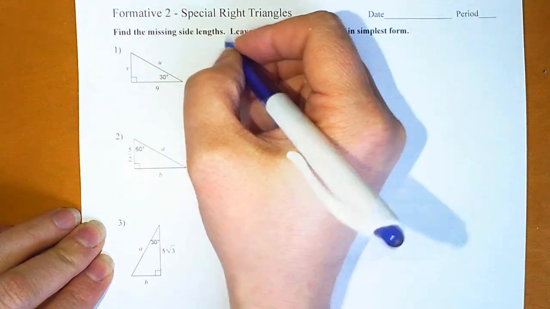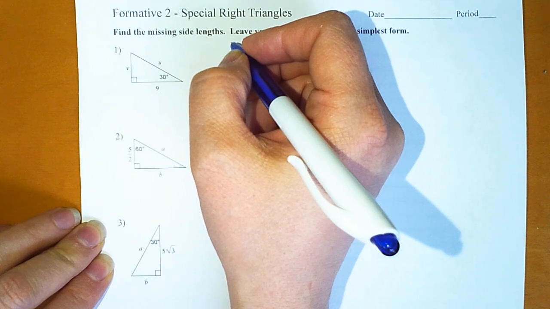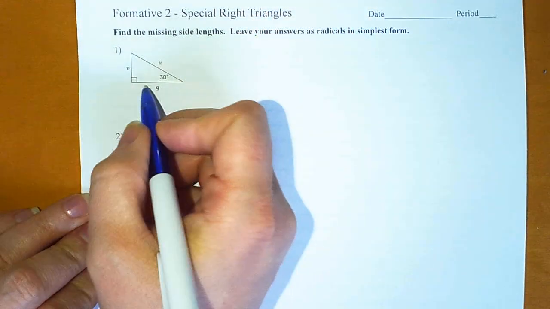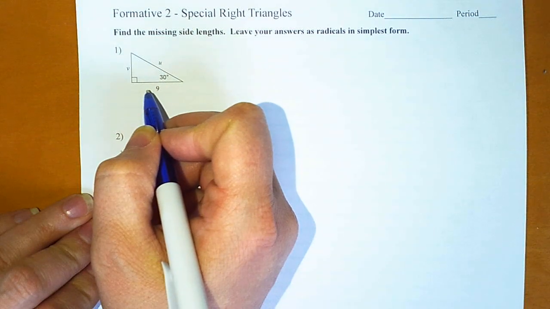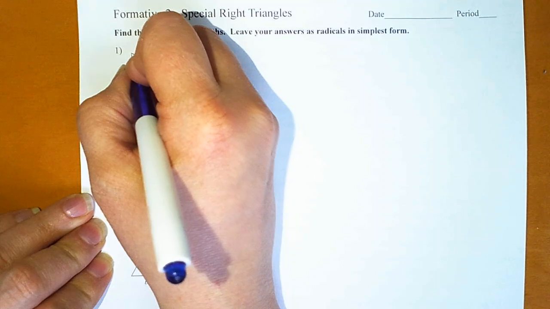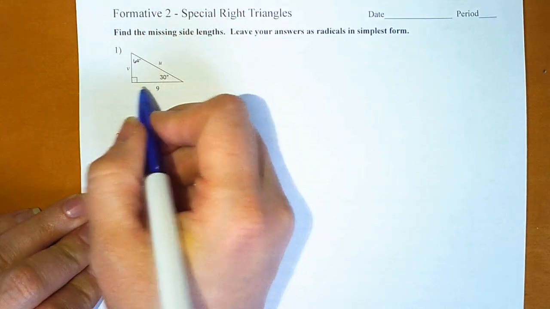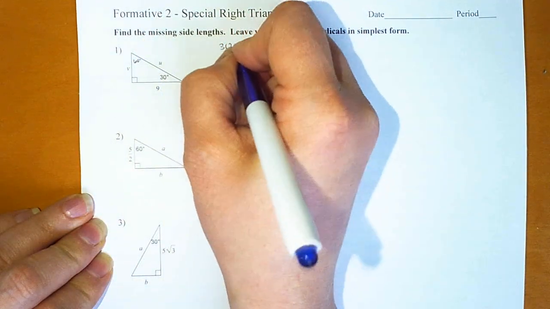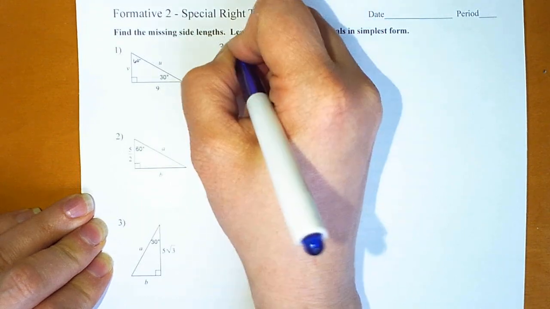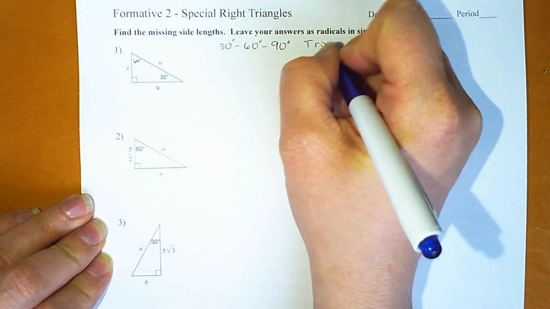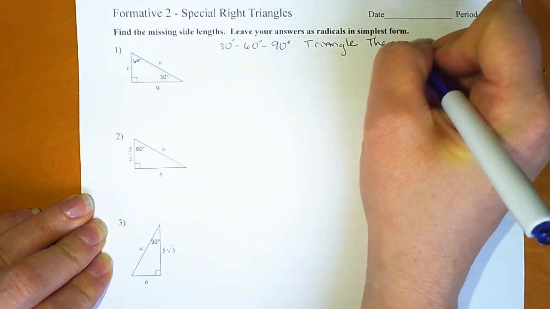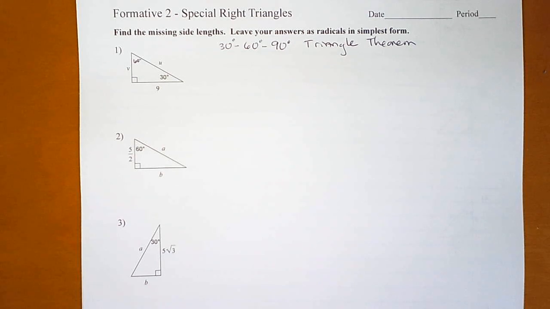that performance indicator of StructurePattern 9.1 is to simply write down the name of the theorem you would use to solve the problem. So for this, I have a 30-degree angle, which means this is a 60-degree angle, and that's a 90-degree angle. So this is a 30, 60, 90 triangle, and we're using the theorem that goes with that. So the 30, 60, 90 triangle theorem.